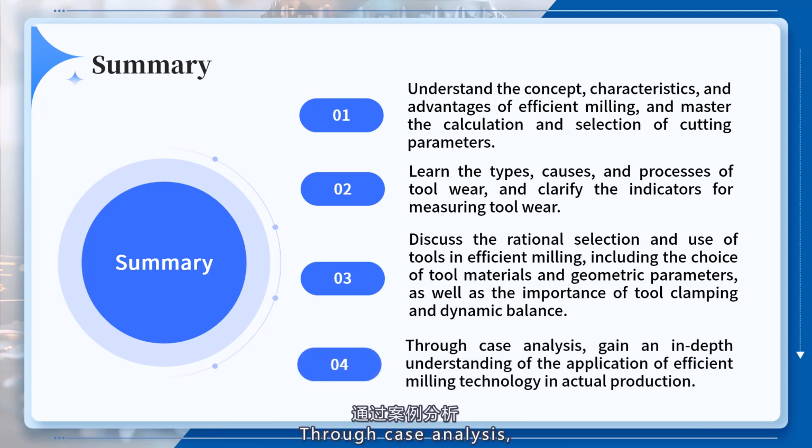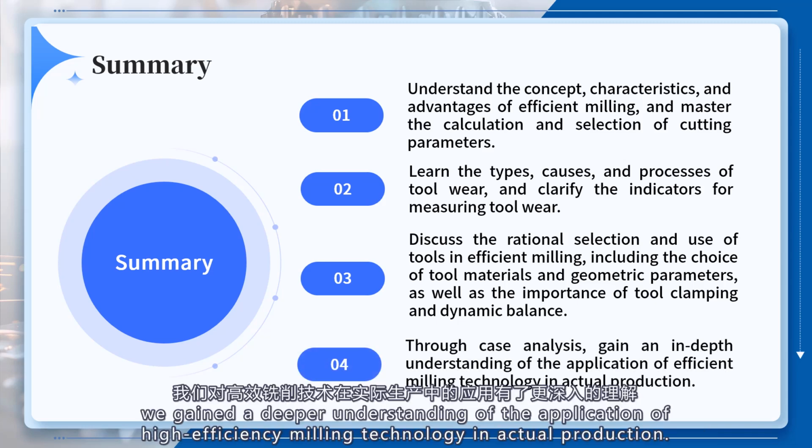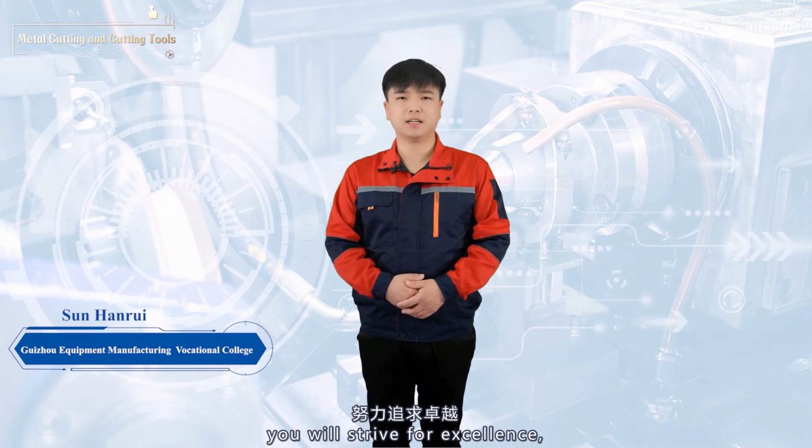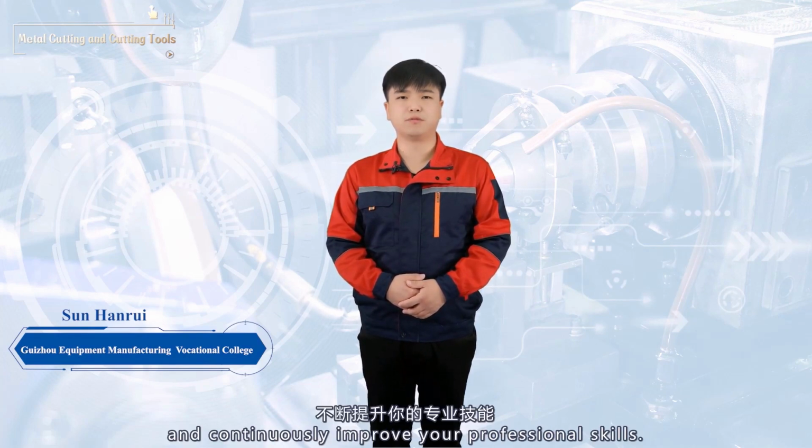Through case analysis, we gained a deeper understanding of the application of high-efficiency milling technology in actual production. I hope that in your future studies and practice, you will strive for excellence, pay attention to technical details, and continuously improve your professional skills.